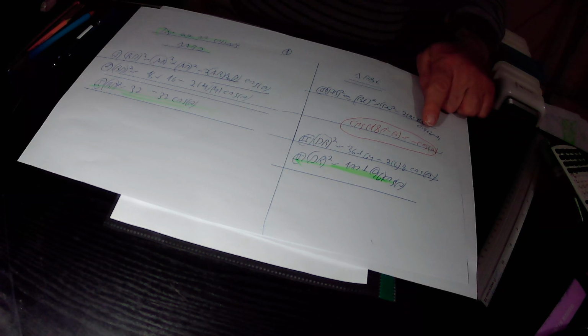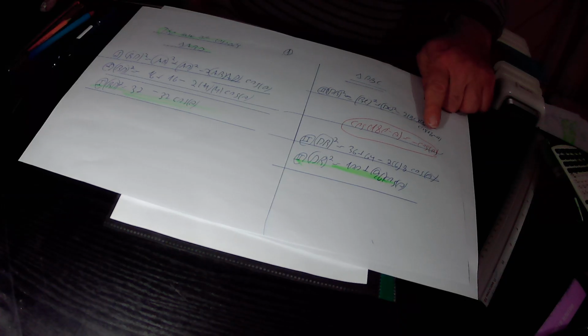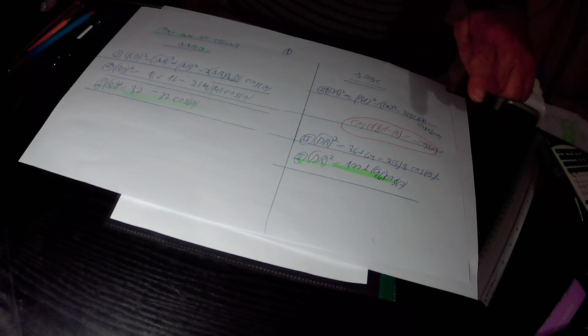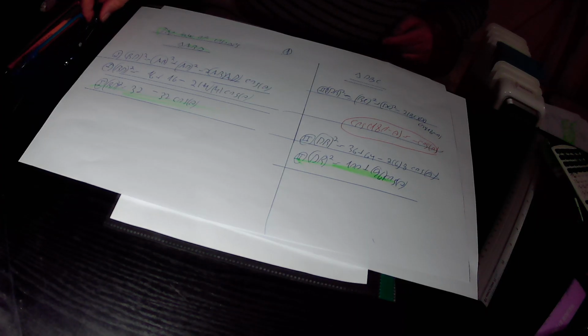We substitute cosine of 180 degrees minus theta by minus cosine theta. Minus times minus is plus, so this expression is a positive expression.